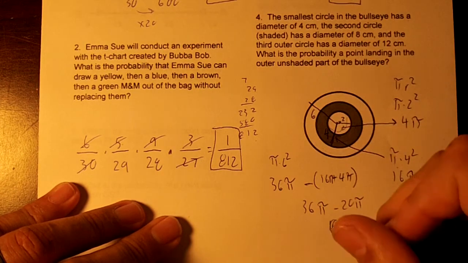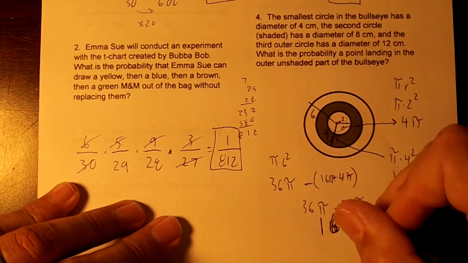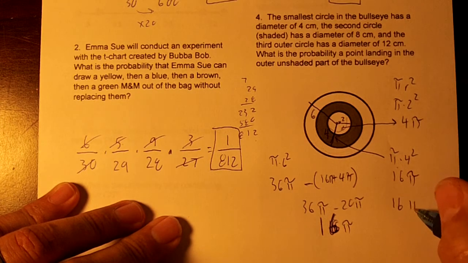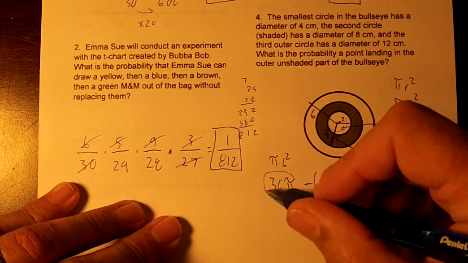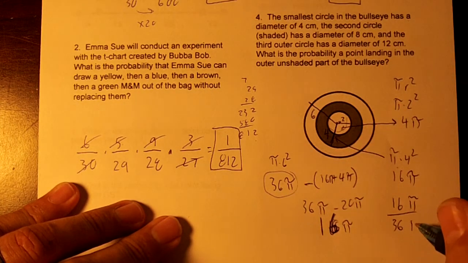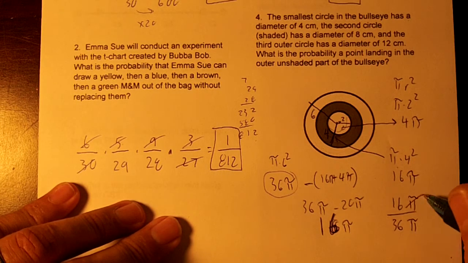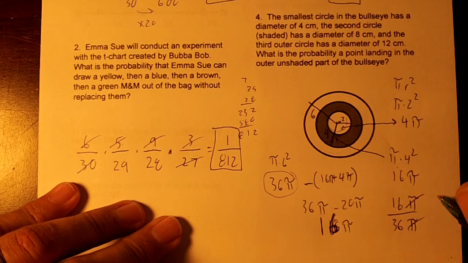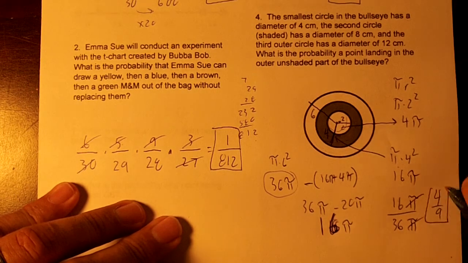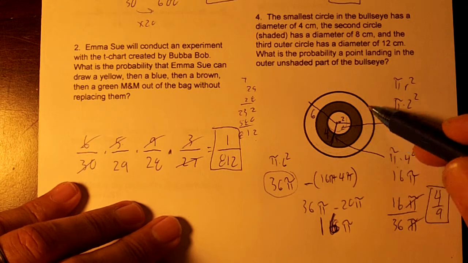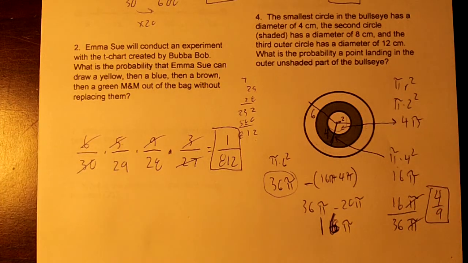Okay, so 16 pi over the whole thing, which is 36 pi, would be the answer. The pi's divide out, and 16 over 36, they divide by 4. You would get 4/9. So that's almost a half. The probability would be 4 out of 9 that it would land in the outer part.